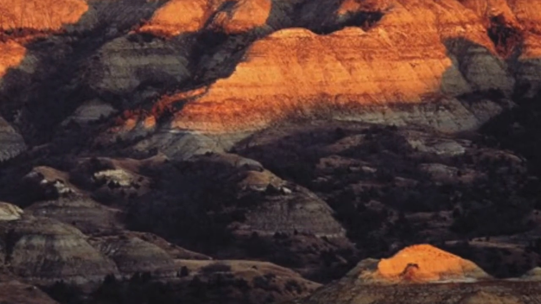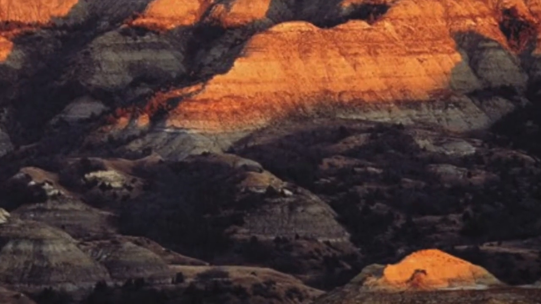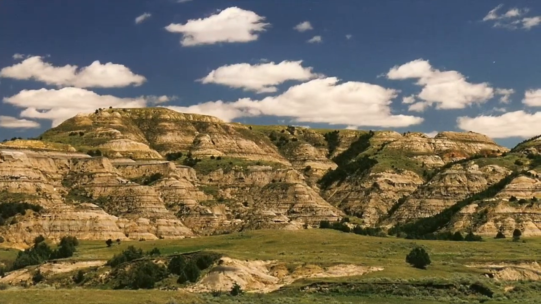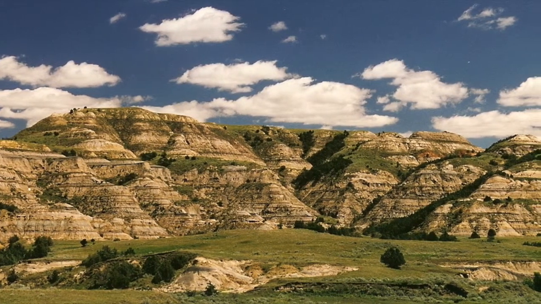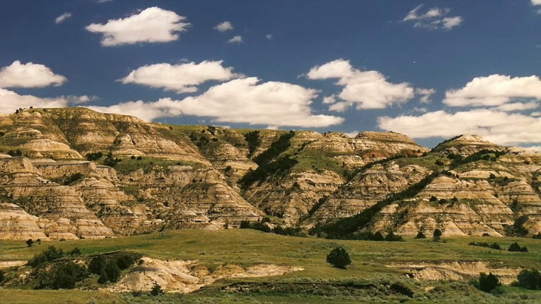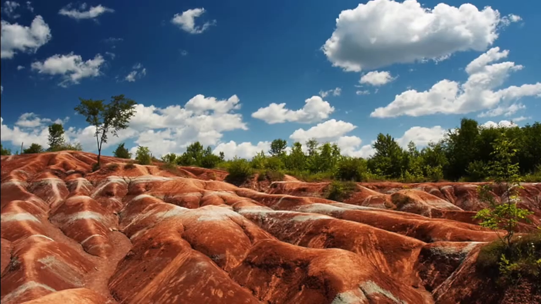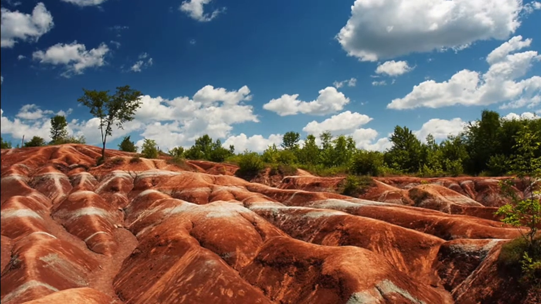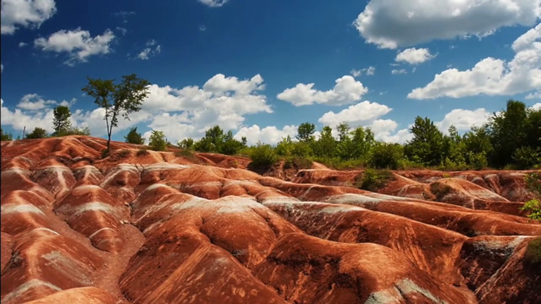Badlands are formed through two main processes, deposition and erosion. Layers of mineral material are deposited over time, and as the natural environment of the area changes, different types of materials are deposited. This results in the distinct layers of sediment, which are later revealed by erosion and offer a good example of the law of superposition.